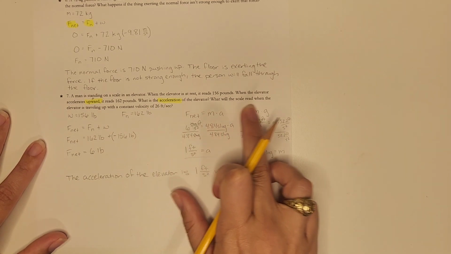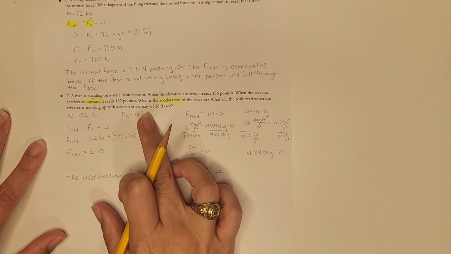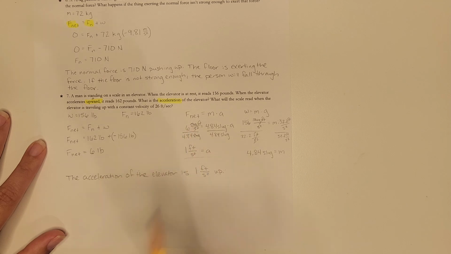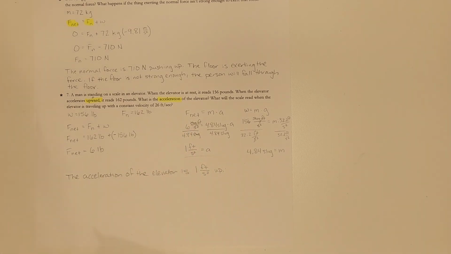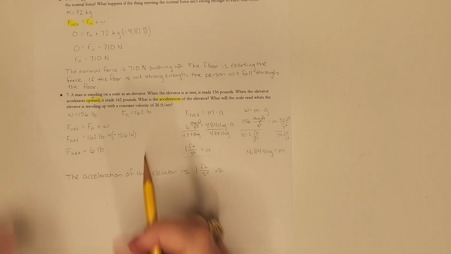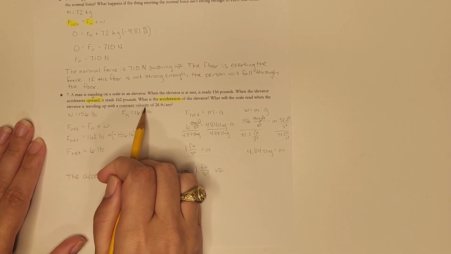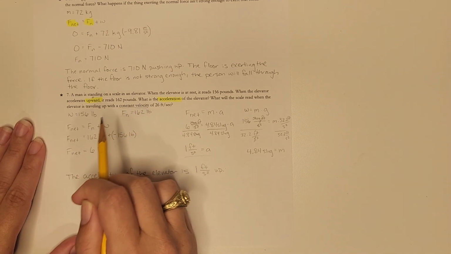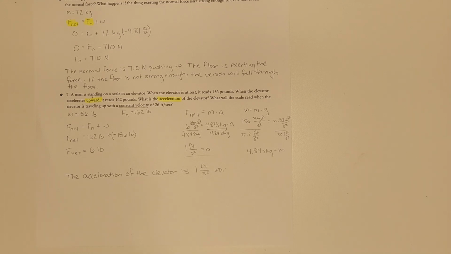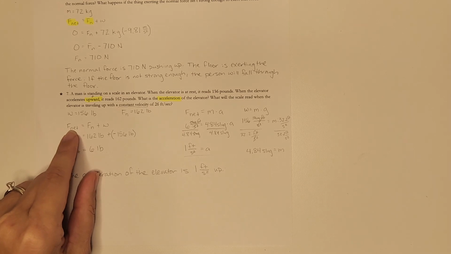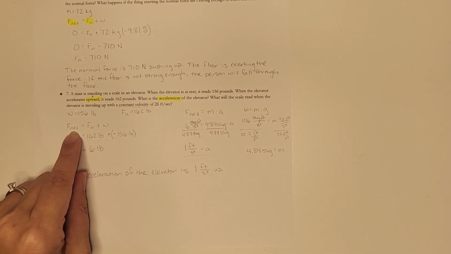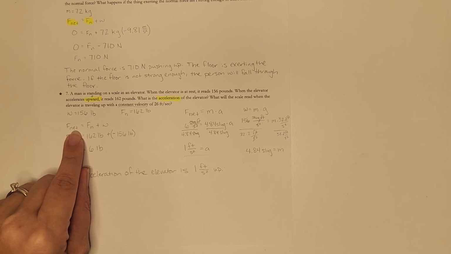And then what will the scale read when the elevator is traveling up with a constant velocity of 26 feet per second, okay? So if velocity is constant, that means the acceleration is 0. And the only way that we get a net force that is not 0 is if the acceleration is not 0.